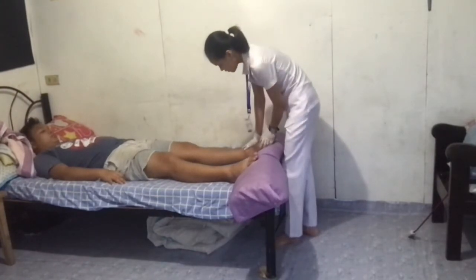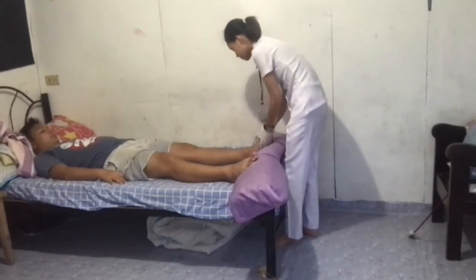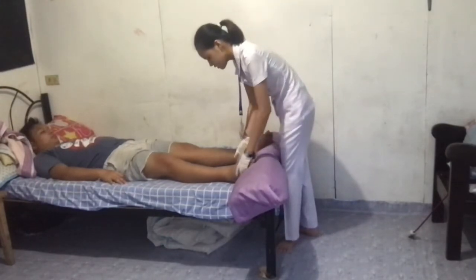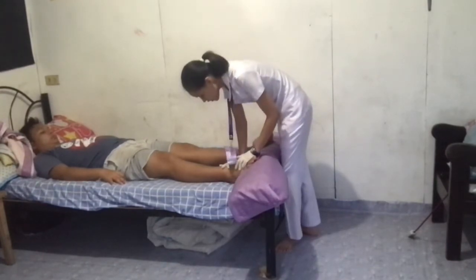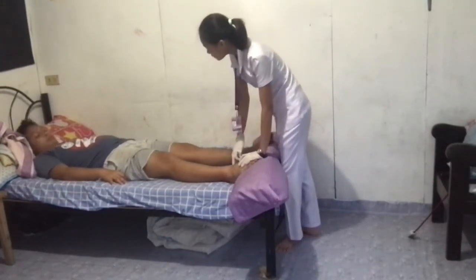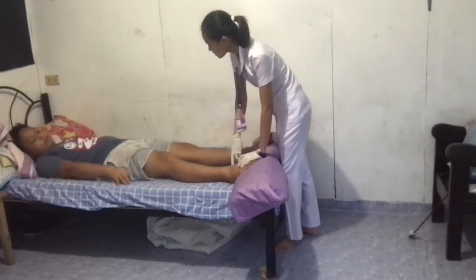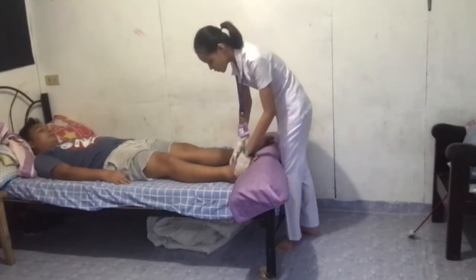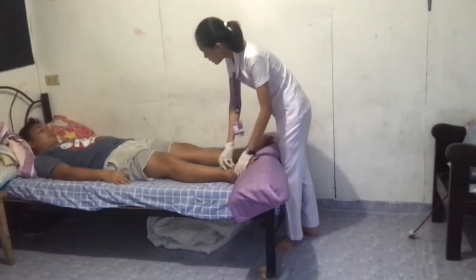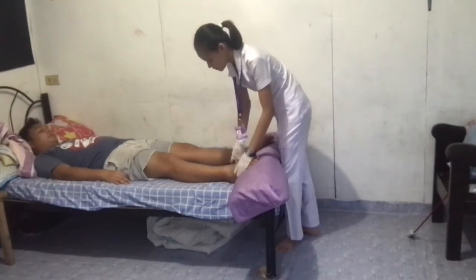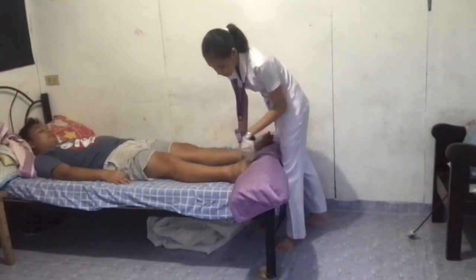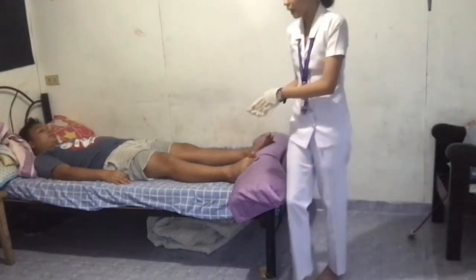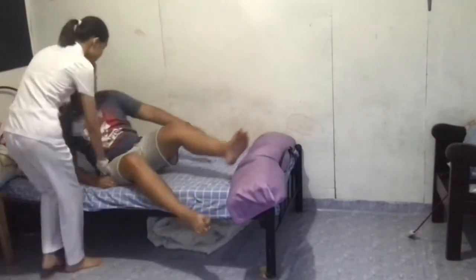Okay, I don't see discoloration, no rashes. Everything looks good. Let's check the other side. Oh, I also see that you have another scar. How did this happen? Oh, I was bitten by a dog. Okay, did you get anti-rabies? Yeah. Okay. So besides the scar, I don't see anything that we should be worried about. You may now go sit down. Let me help you, sir.